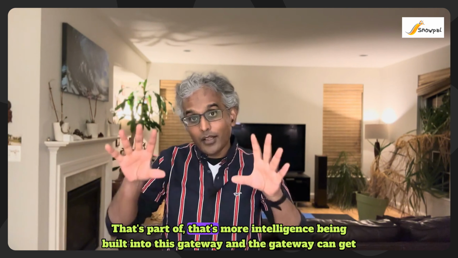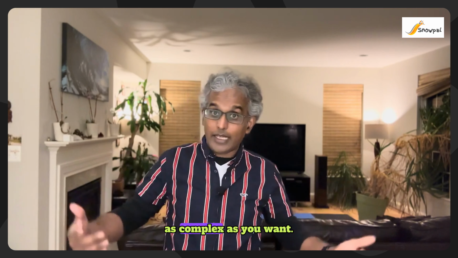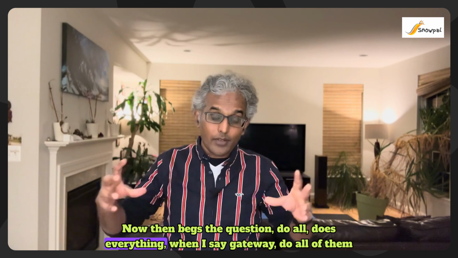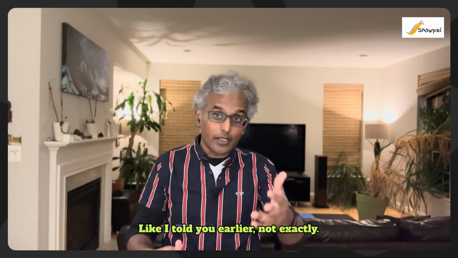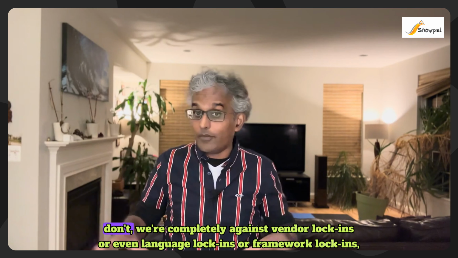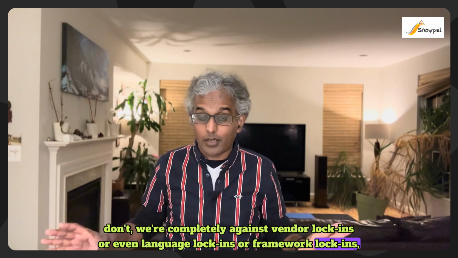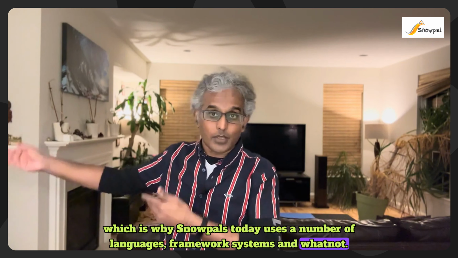That's more intelligence being built into this gateway, and the gateway can get as complex as you want. Now that begs the question, when I say gateway, do all of them have to live on AWS? Like I told you earlier, not exactly, and we don't prefer that. We're completely against vendor lock-ins or even language lock-ins or framework lock-ins, which is why Snowpal today uses a number of different languages, frameworks, systems, and whatnot.